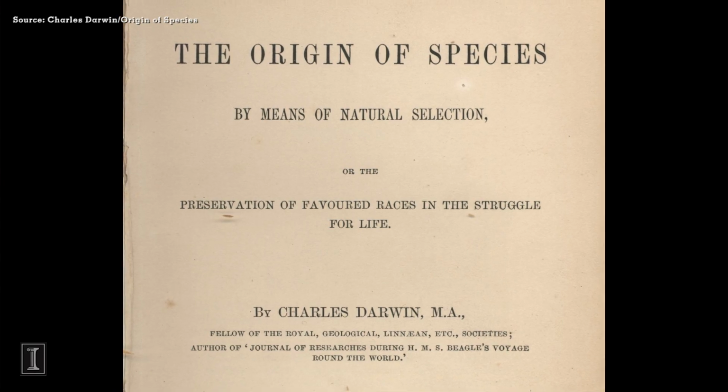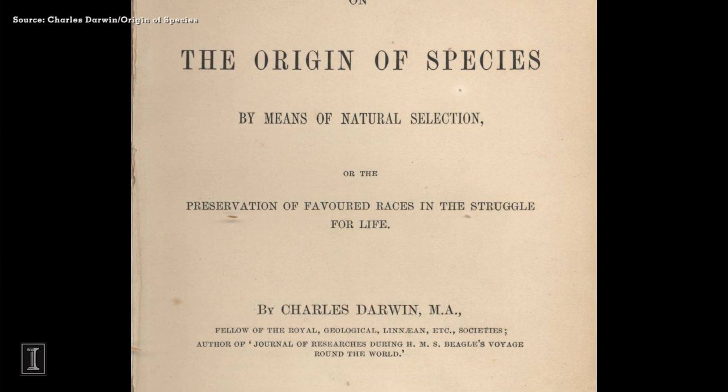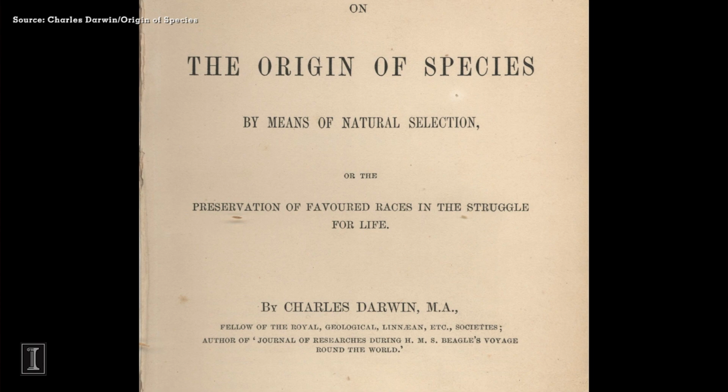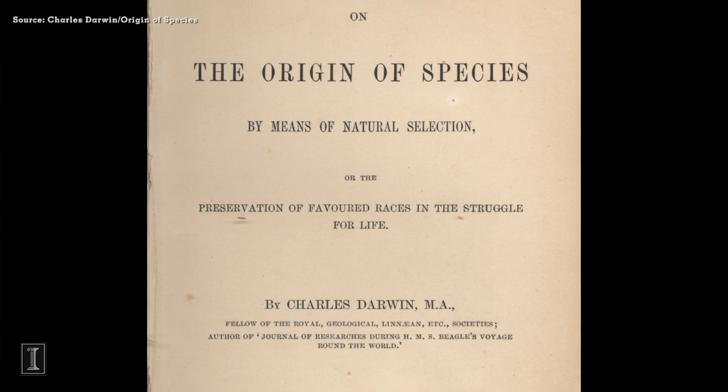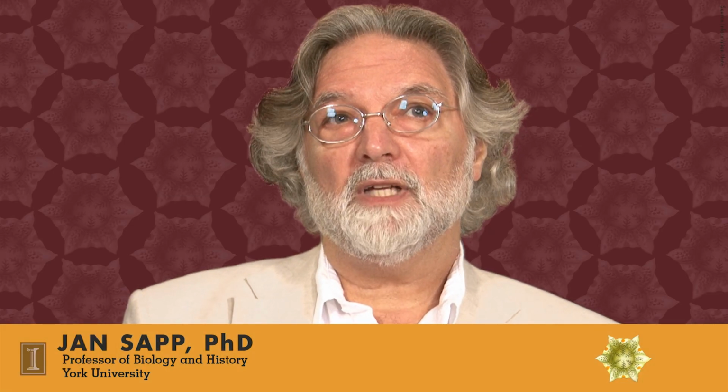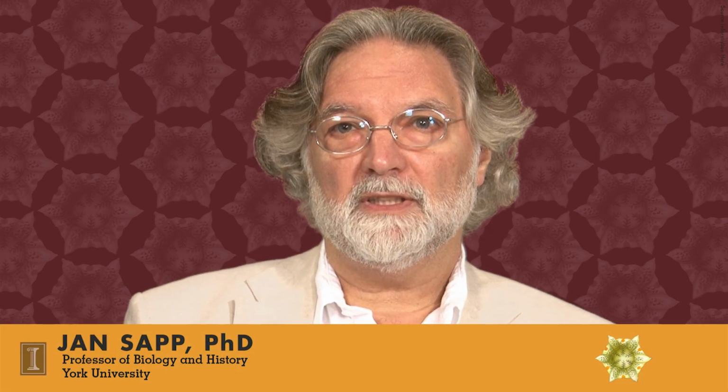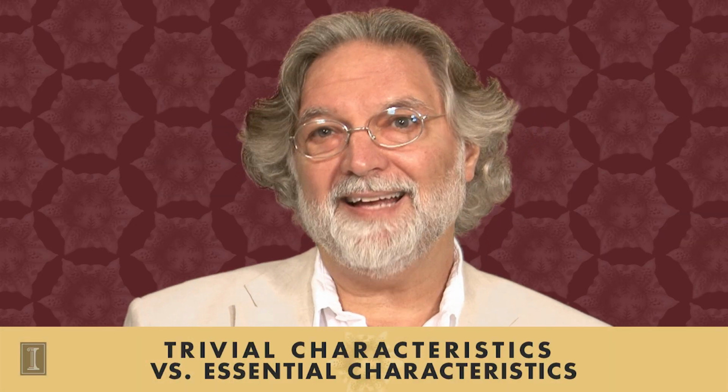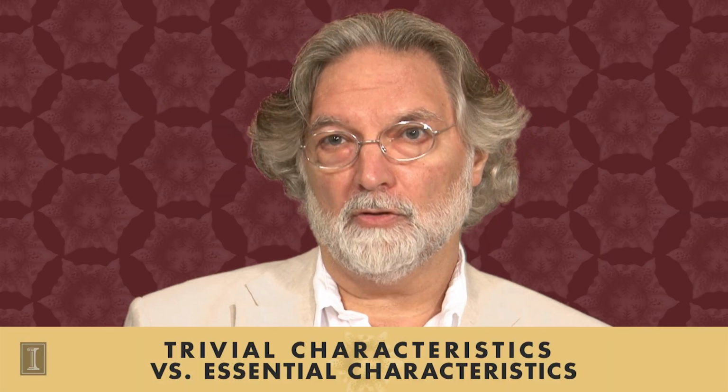Darwin shifted the question of evolution to the origin of species and focused on the origin of species, as in the title of his book. Not the big universal tree of life. But Darwin argued that in order to have a deep evolutionary genealogy, that is, classifying organisms naturally in terms of the way in which they evolved in the course of evolutionary history, one had to distinguish between trivial characteristics and the essential characteristics of an organism.